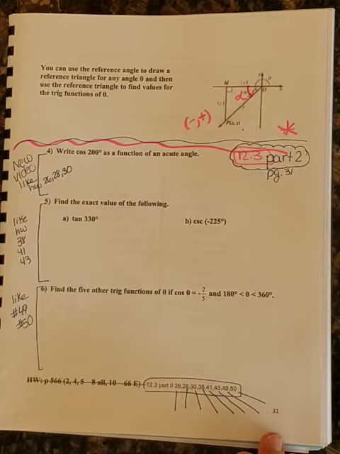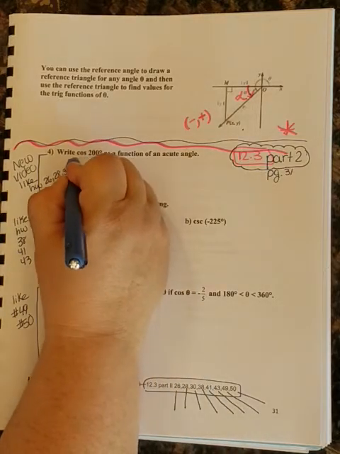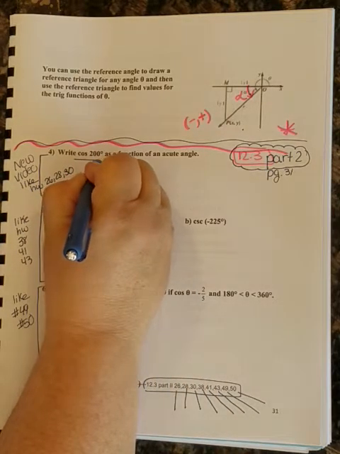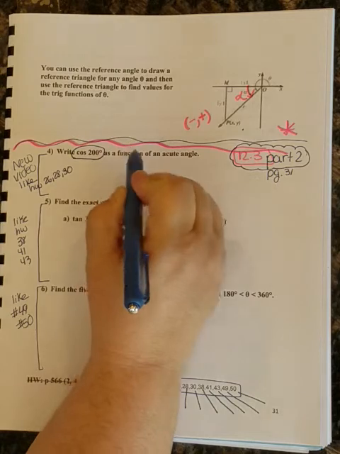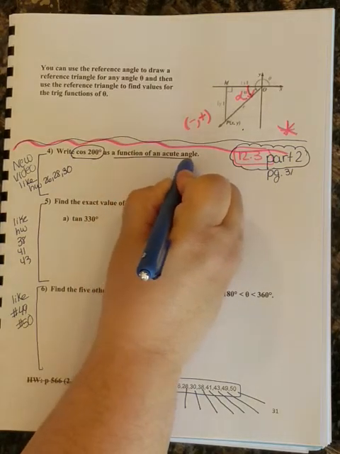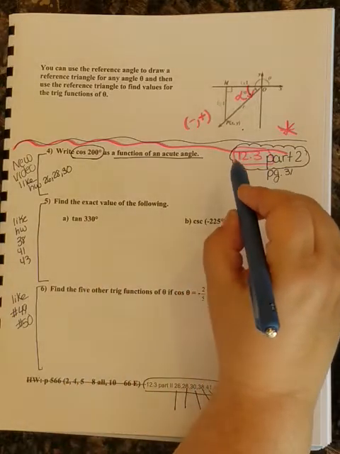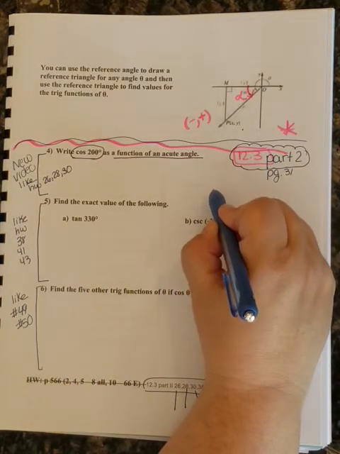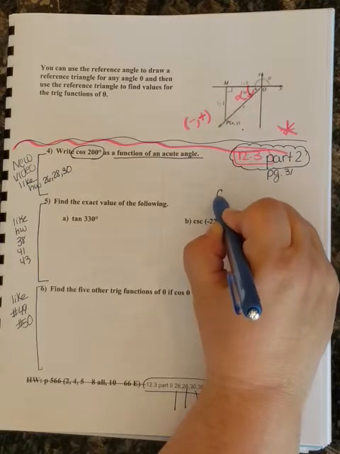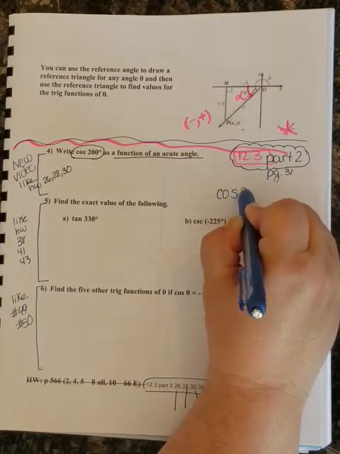So if I'm writing the cosine of 200 degrees as a function of an acute angle, here's how I do it. I know this is going to sound a little weird, but you could push cosine of 200 on your calculator.